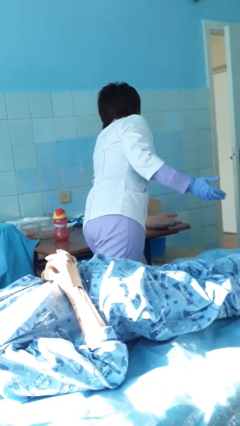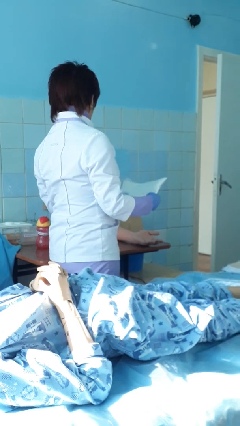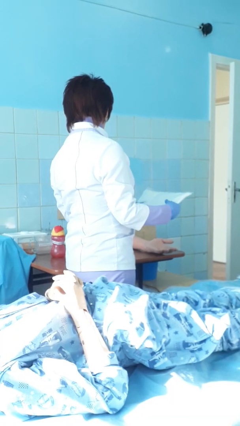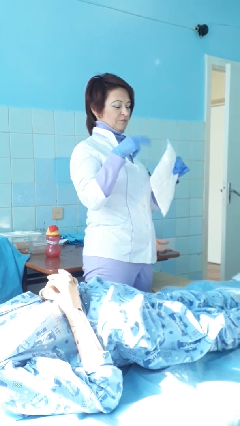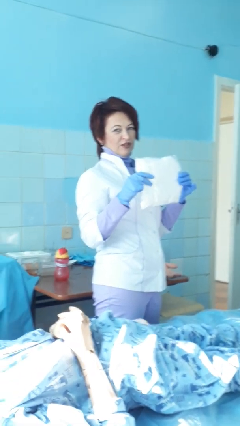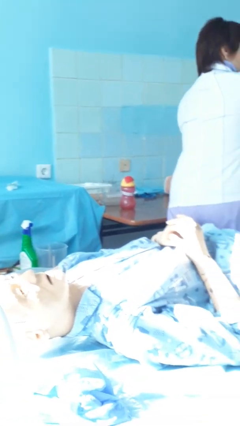After that you prepare the special medical pill, the special medical pill with water protective material.